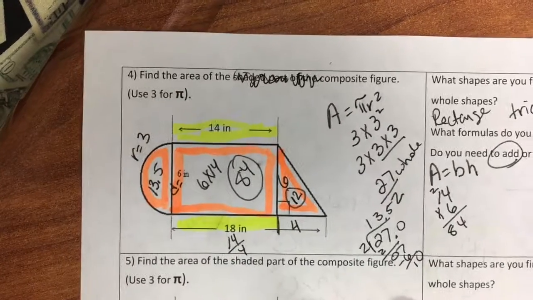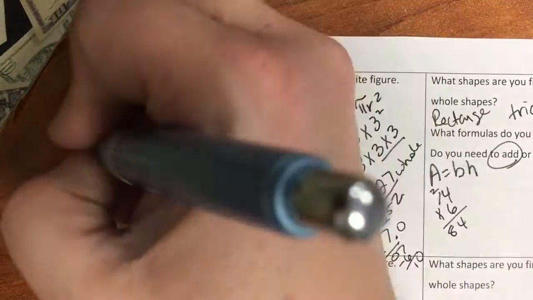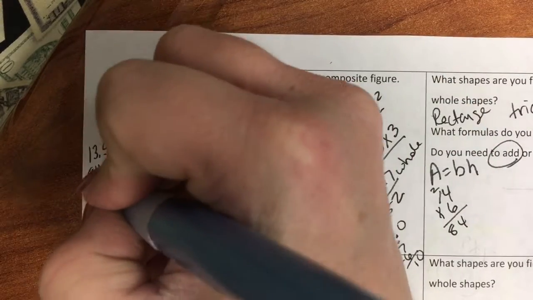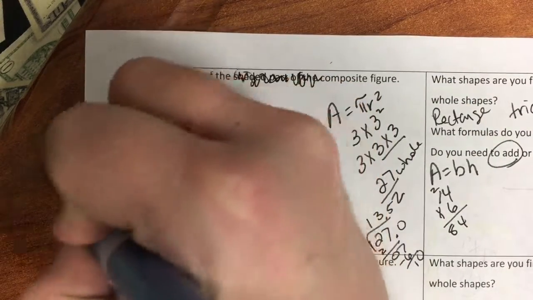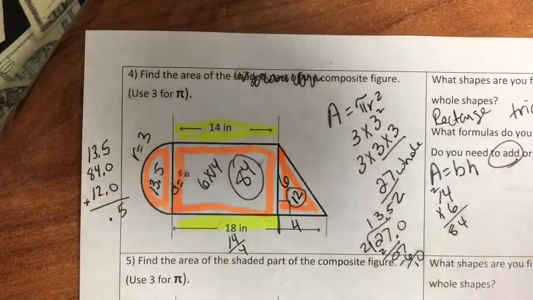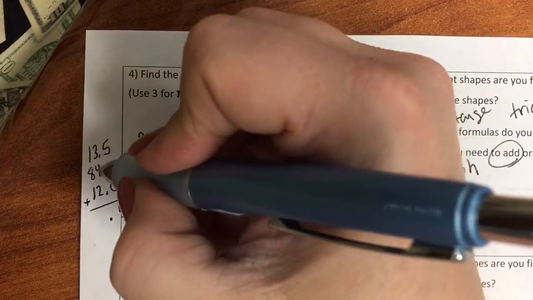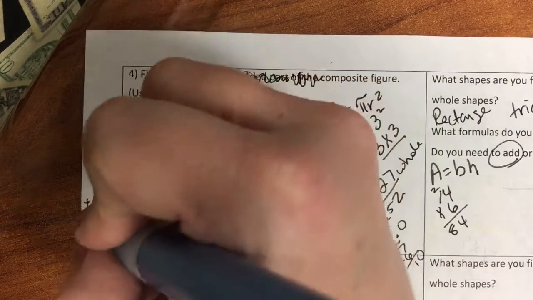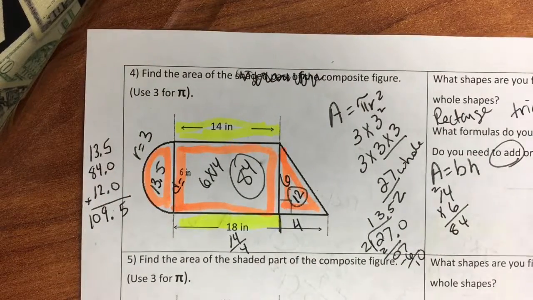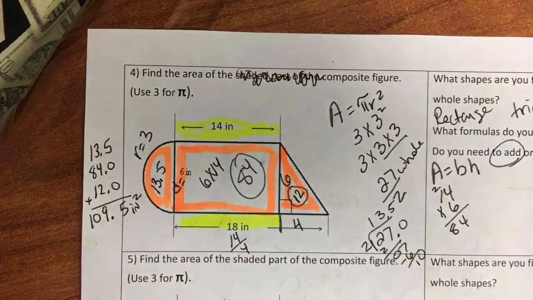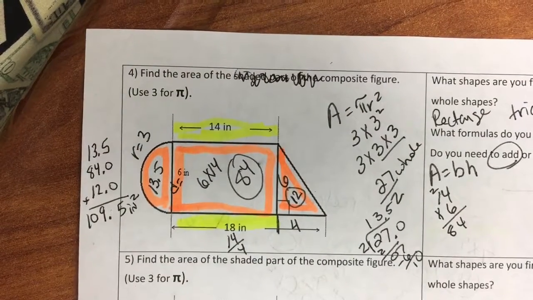I've got to line up my decimals, 13.5 plus 84 plus 12, bringing the decimal down. 5 plus all those zeros is 5. 3 plus 4 is 7 plus 2 is 9. 1 plus 8 is 9 plus 1 is 10. So the area for my whole figure here is 109.5 inches squared.